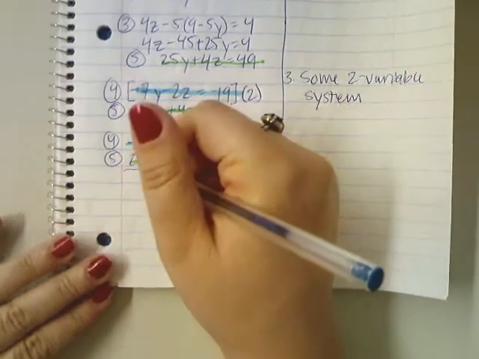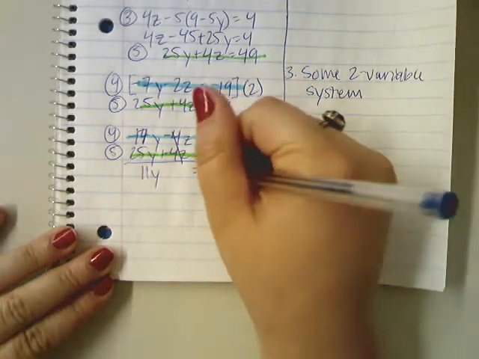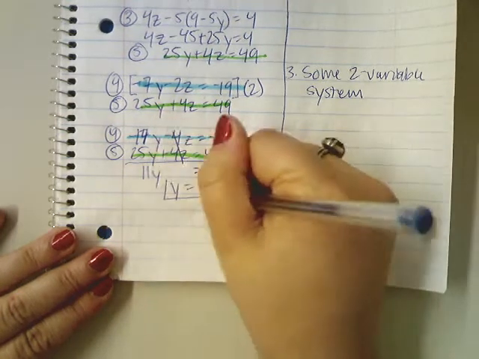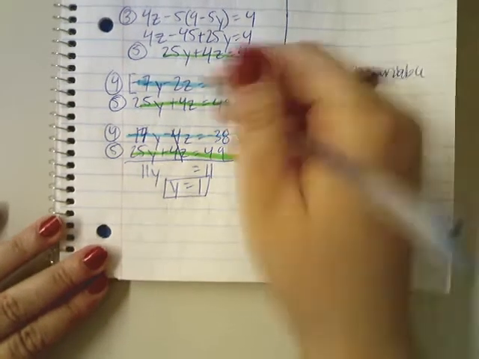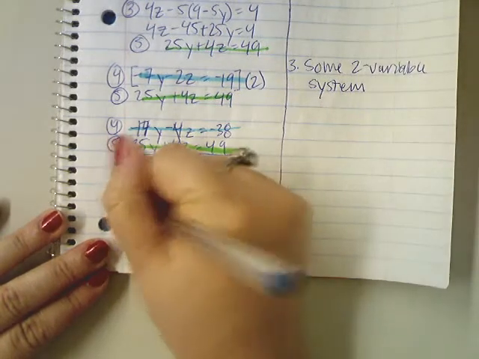I add them straight down and I get 11y. The z's cancel and this equals 11. So y is just equal to 1. So now I've solved for one of my variables. I just have to plug it back in and solve for the other one. I can use either of my two equations. I'm going to use equation 4.